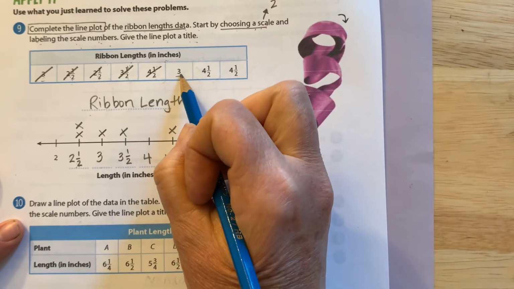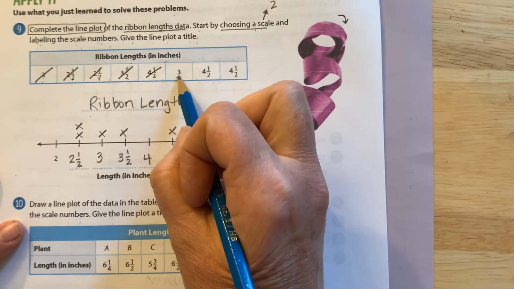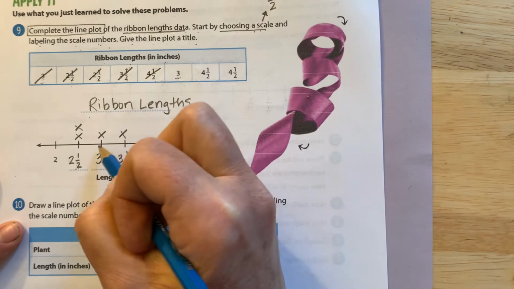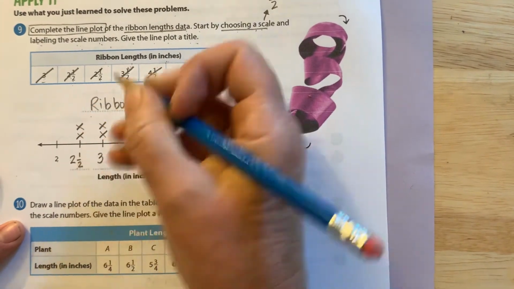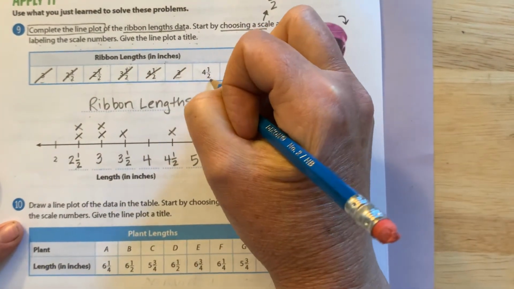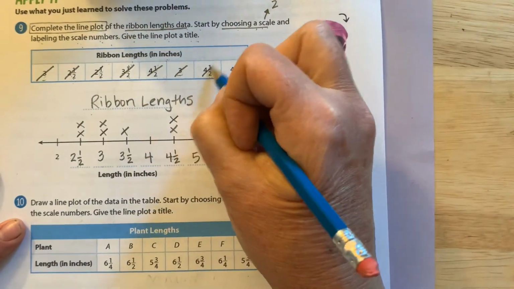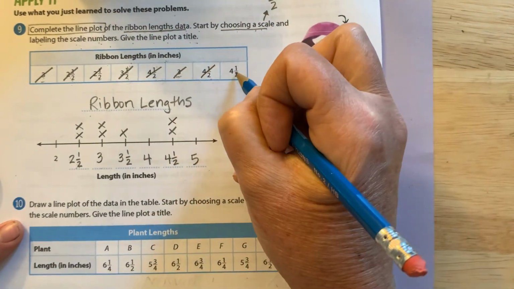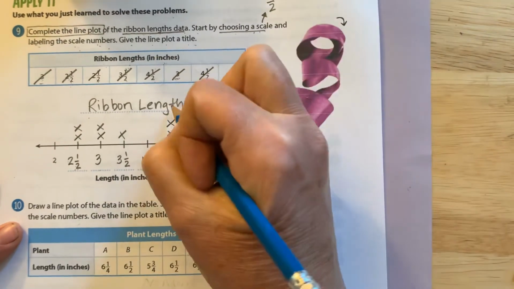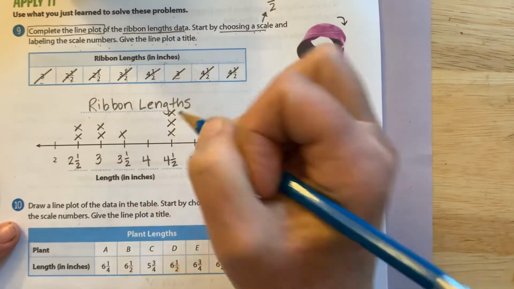Okay, number 3, or sorry, a ribbon that is 3 inches long. Where does that go? Oh, there we go, at the 3. I've got another that's 4 1/2. Cross that one out. And another one that's 4 1/2. So I had 3 that were 4 1/2.